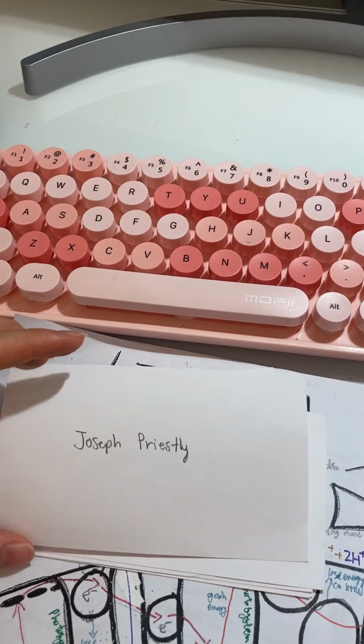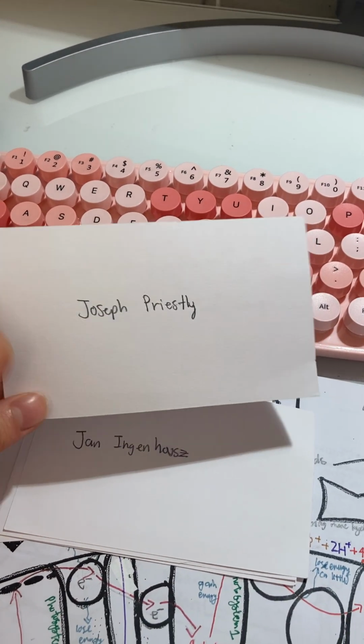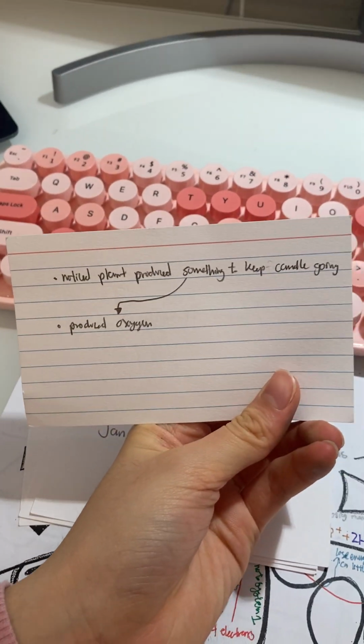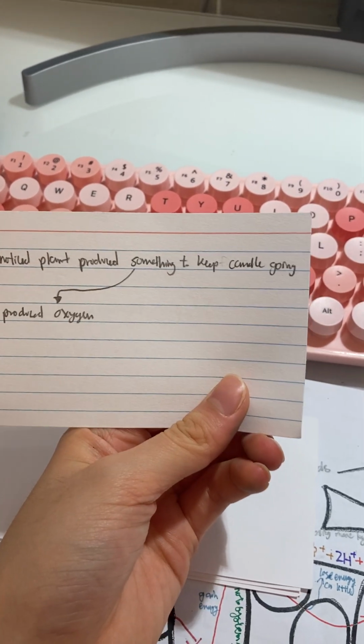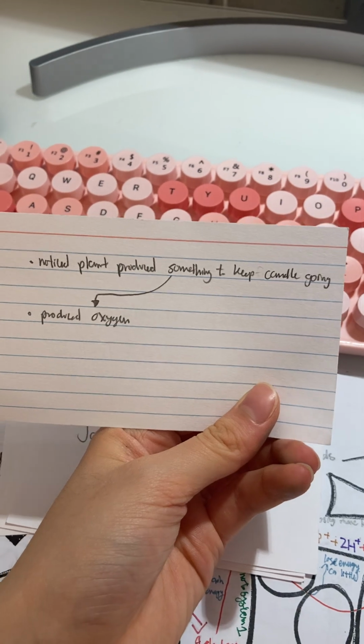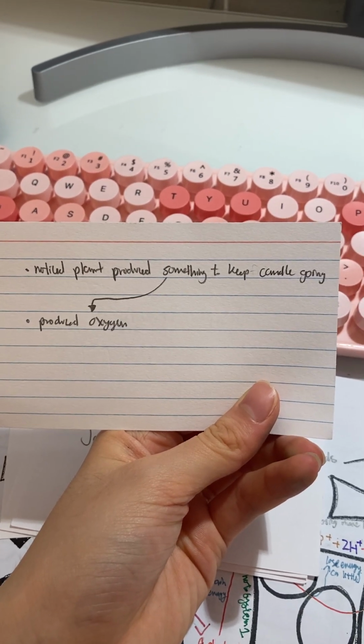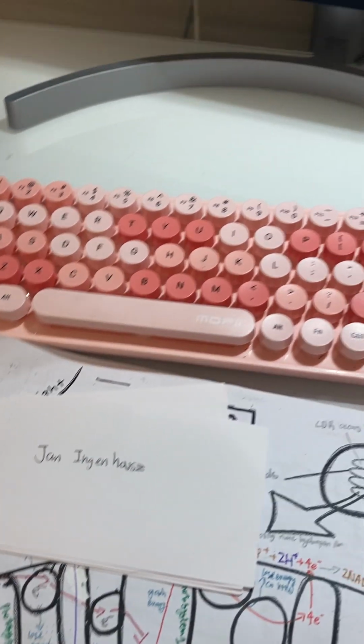So our next scientist is Joseph Priestley, and he was the one that noticed plants produce something to keep this candle going, and we now know that the thing the plant produced is oxygen.